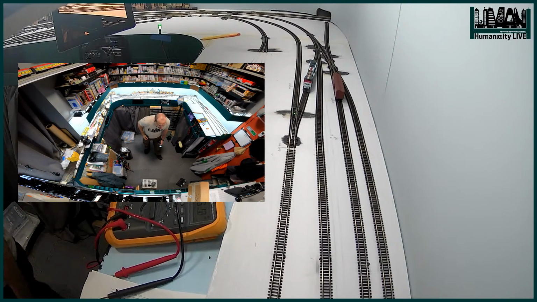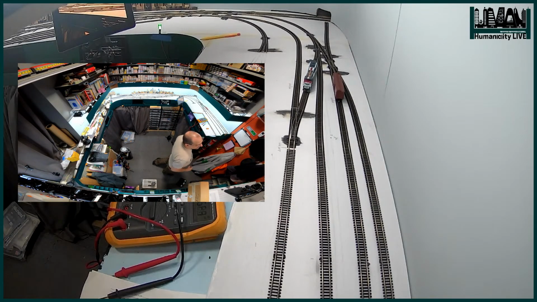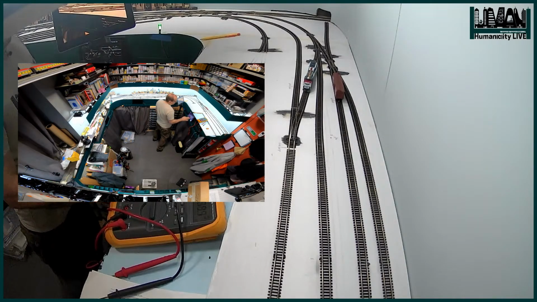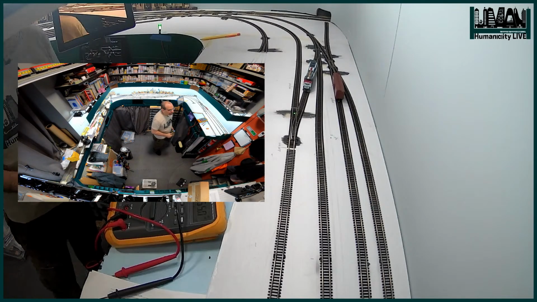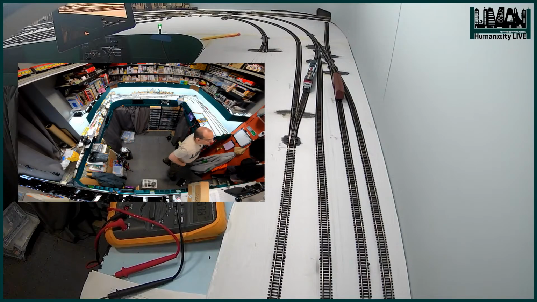I've got to do more research on the JMRI sensors, because what's happening right now is the sensor thinks it's in one position, but the turnout is in a different position. Instead of just throwing the turnout, it freaks out. I don't know why, but that's what it's doing. I am sure there is a solution to it. I just don't know what it is.